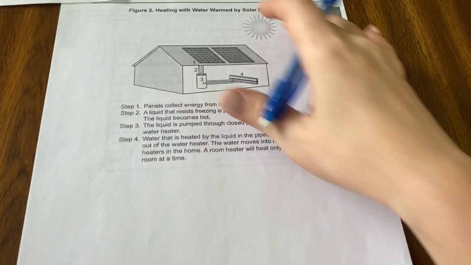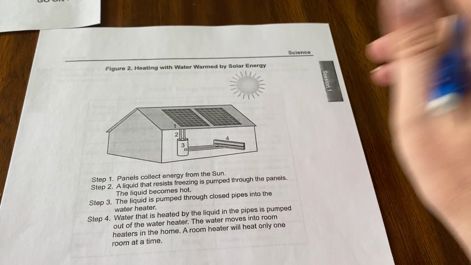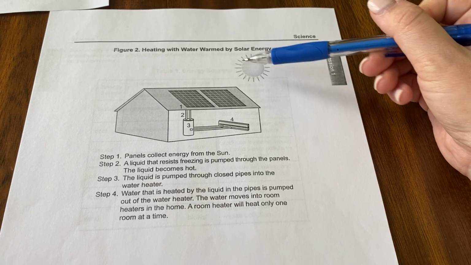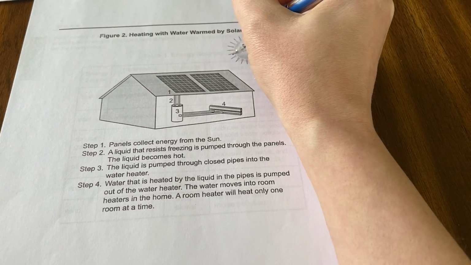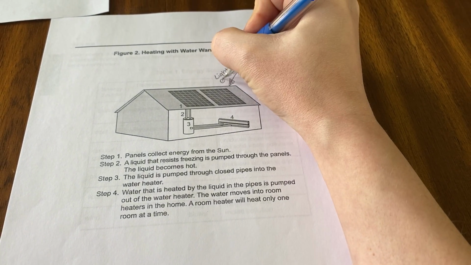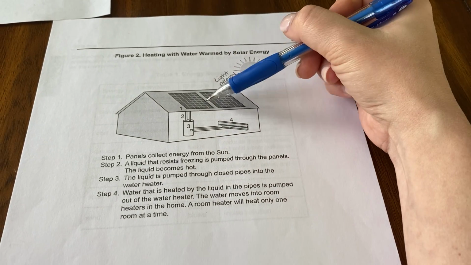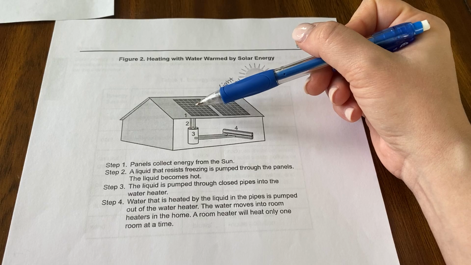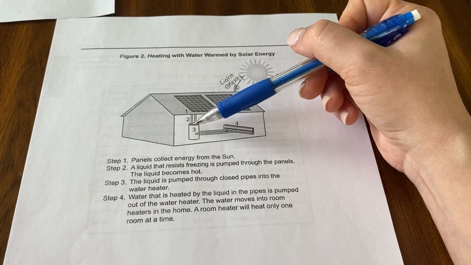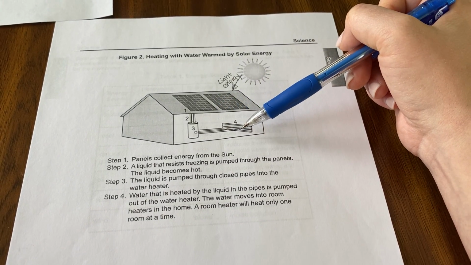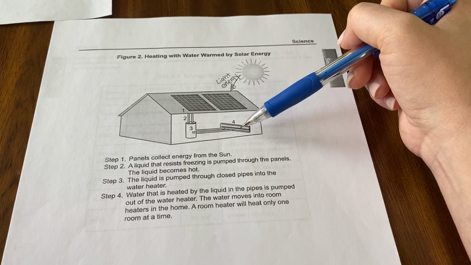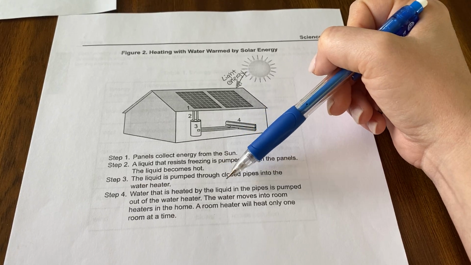Let's look at Figure 2. Heating with water warmed by solar energy. So again, we're using solar energy, which means we have our sun, and our sun is giving out light energy to our solar panels. And then our solar panels are giving out electricity to our water heater, and then our water heater is giving heated water to the heated components of the home. So again, we're going to look at each step.